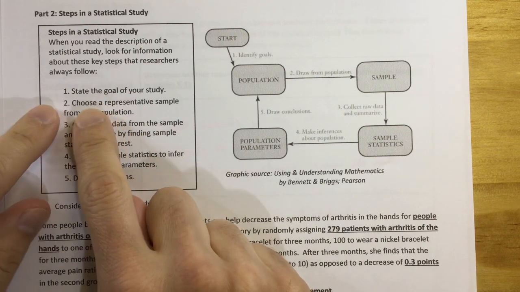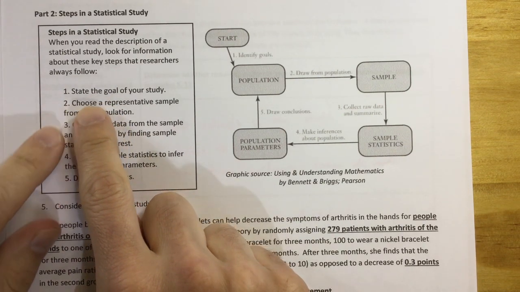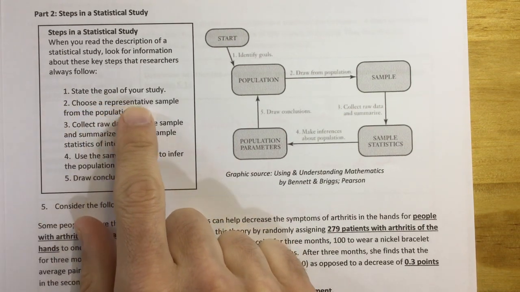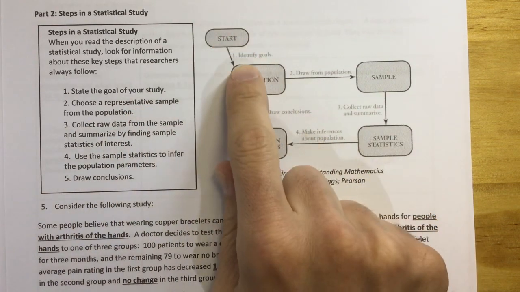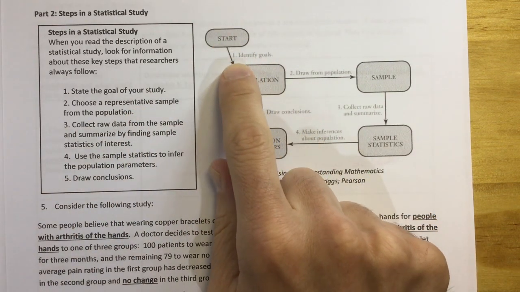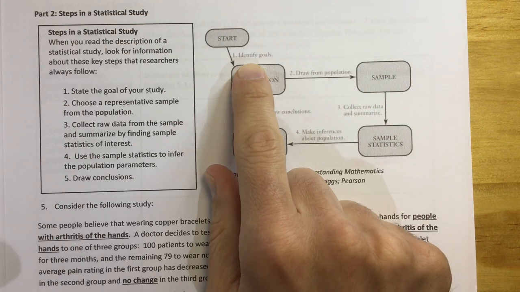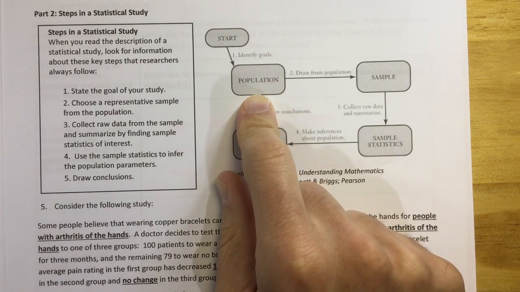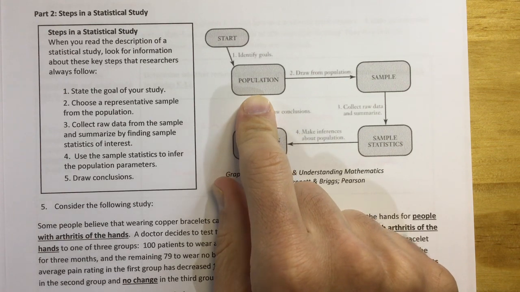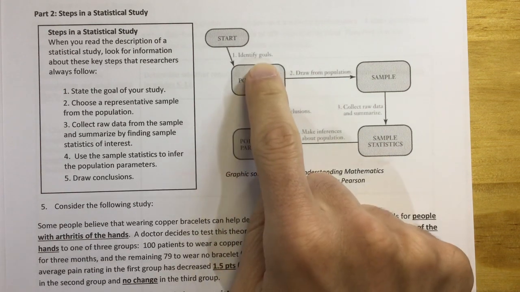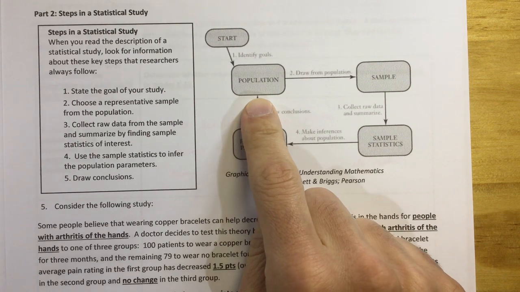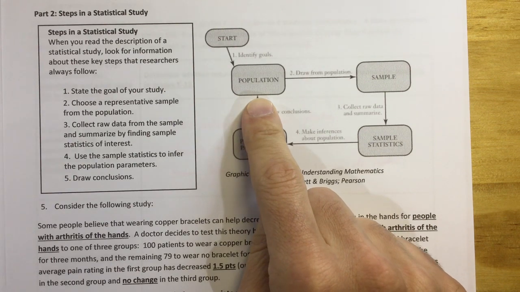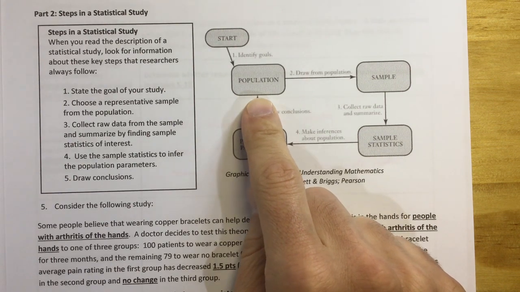All right, when you're going to conduct some research, the very first thing you're going to do is try and identify what the goal of your study is. So up here it says start, and you're going to identify whatever your goals are, and that's going to lead you to thinking about a population. So if I want to know about approval rates of a politician, then that's going to be my goal, and from there, I need to think about what's my population, the people who are voting.